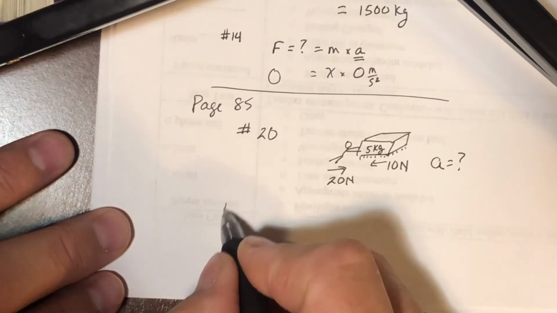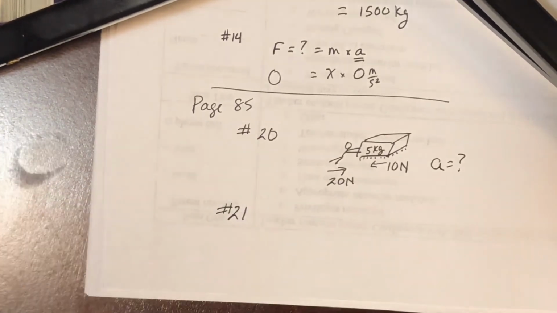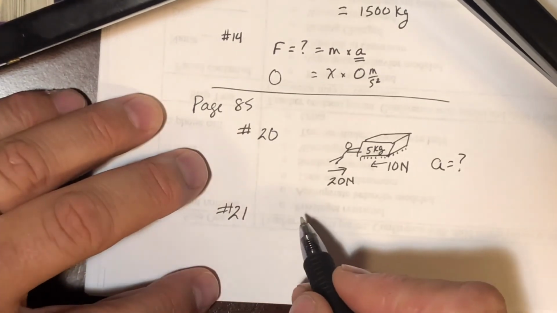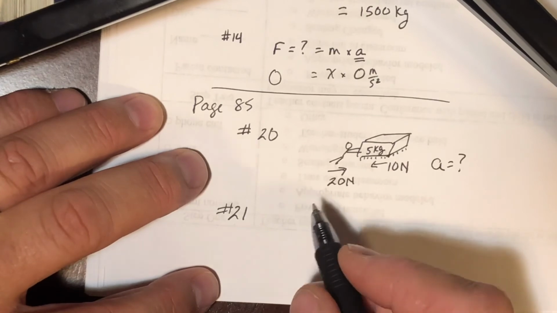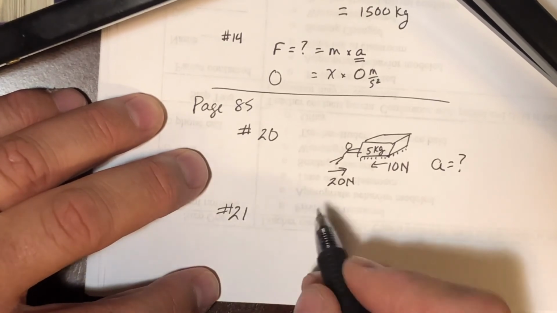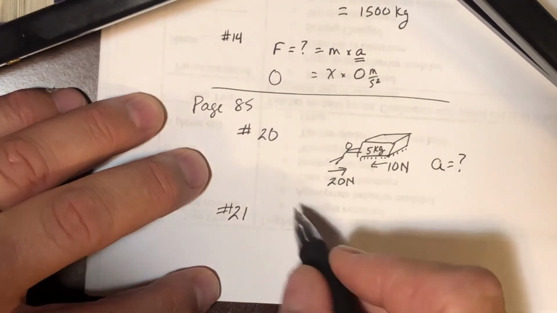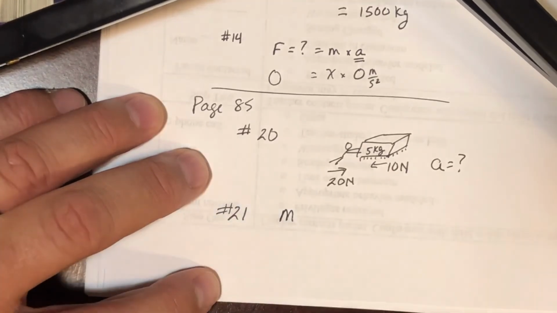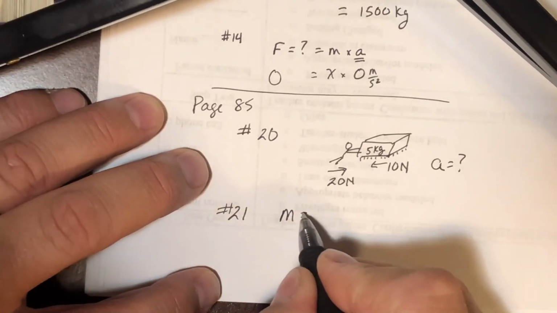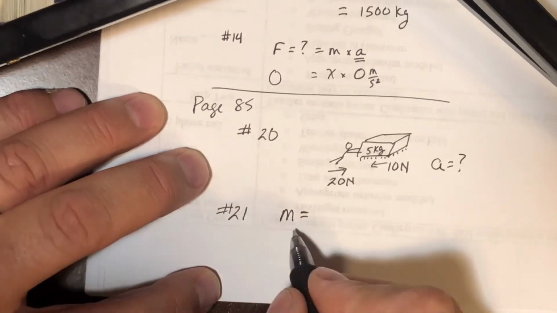Number 21. You push yourself on a skateboard with a force of 30 newtons east and accelerate 0.5 meters per second squared east. Find the mass of the skateboard if your mass is 58 kilograms. So, let's find our total mass then. So we're trying to find mass, okay? The total mass.